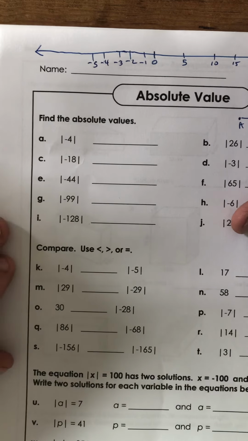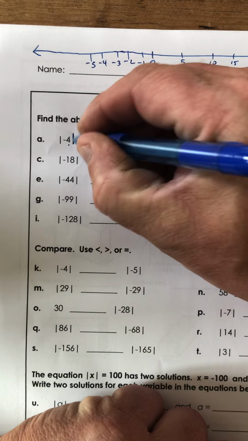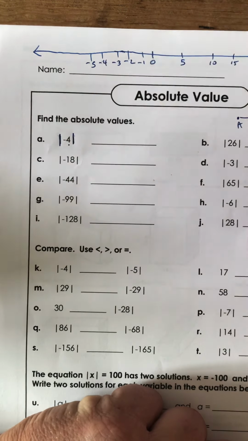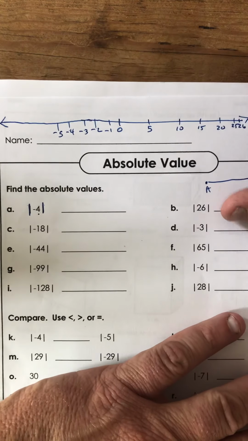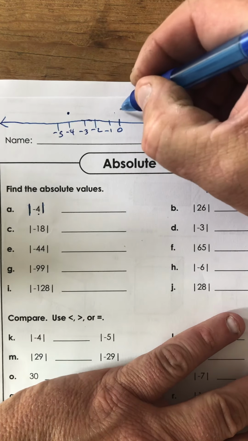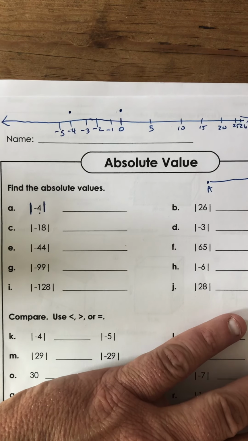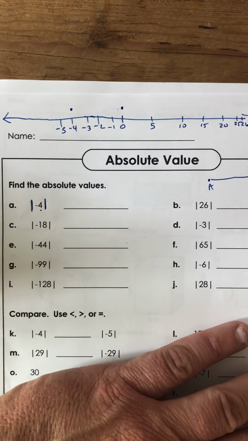So let's take the first one. The absolute value, and there's symbols for absolute value, of -4. Well, if you see I did a number line up here, and -4 lies right here, and 0 lies right here. When we're finding the absolute value of a number, we want to know the distance between 0 and that number.